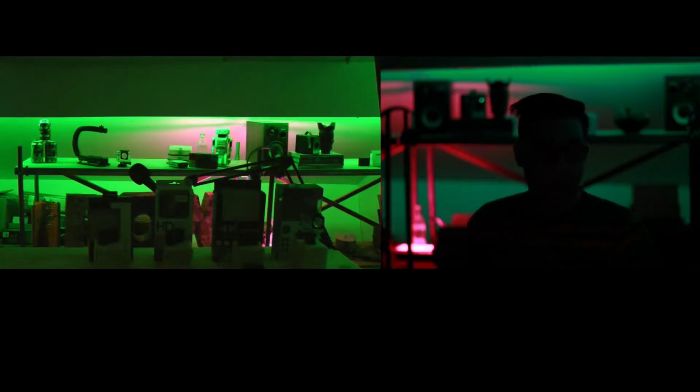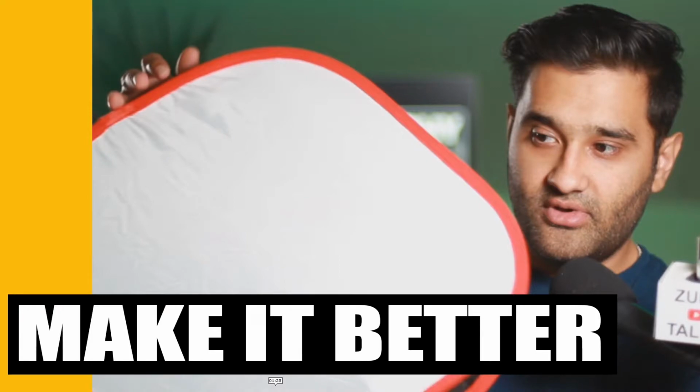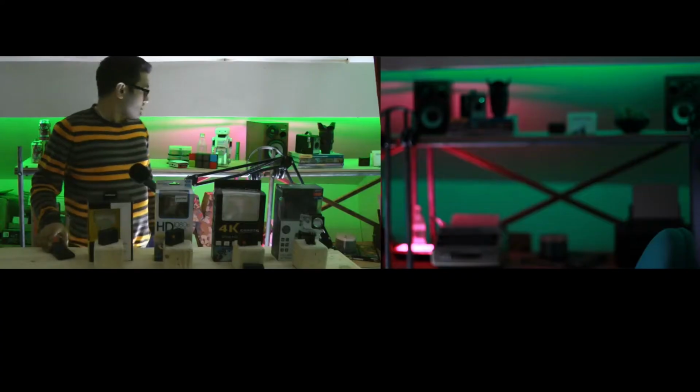So I've cut out all the fluff. This is going to be a straightforward course to help you sort out your lighting. If you've got a lower budget, under $100, I've got you covered. If you're looking to spend a mid-level budget, under $500, I've got you covered.